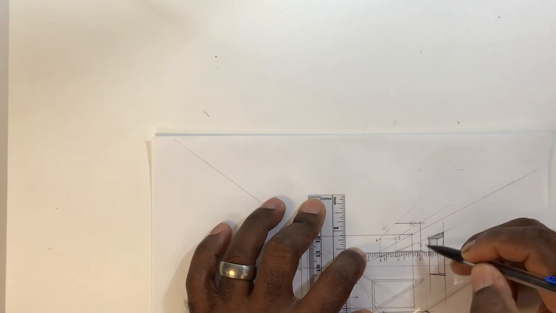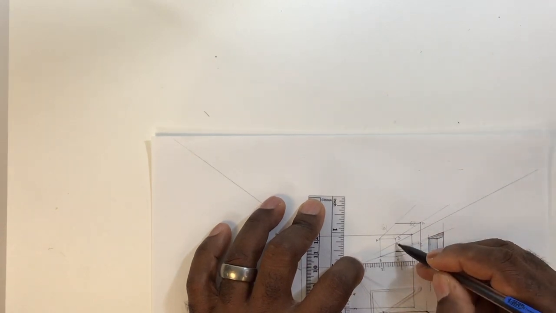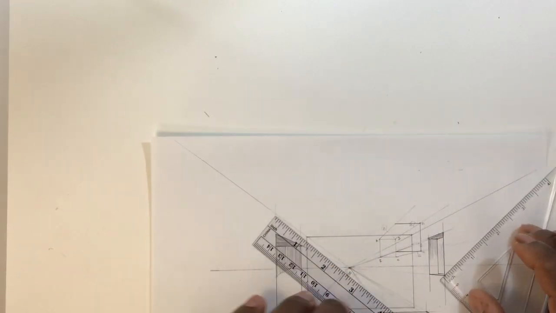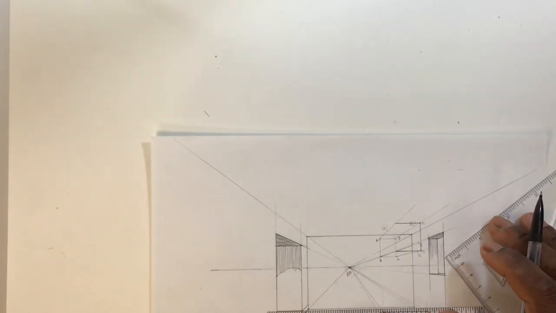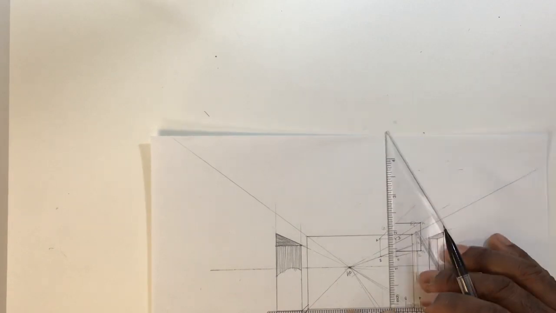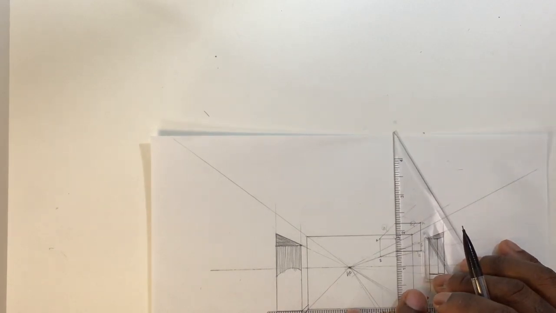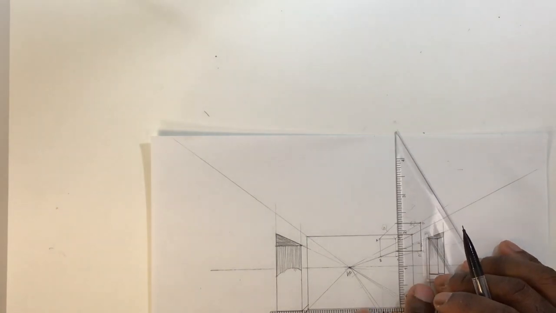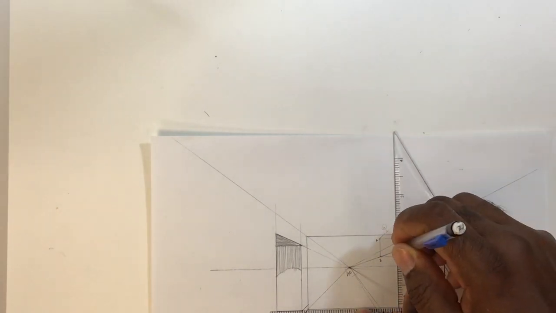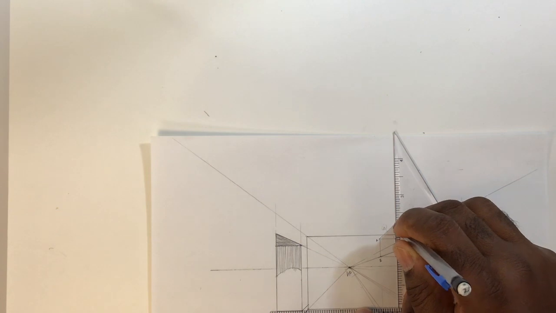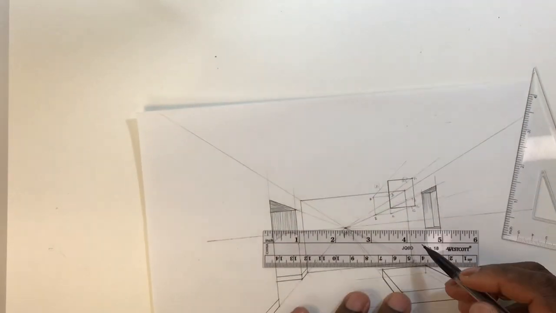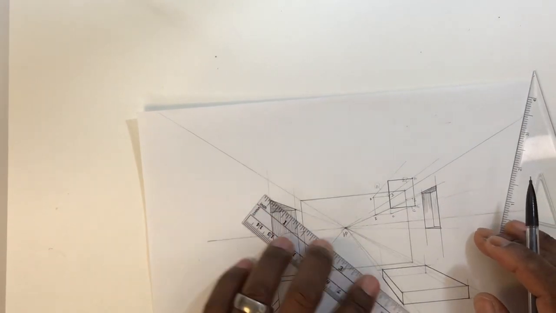Ooh, something funny's happening. This is connecting right to this, but that's okay for now. I'll have to look out for that next time. So don't let that happen. Yeah, and it does connect. So I'm just gonna darken it. And you can see our box is complete.